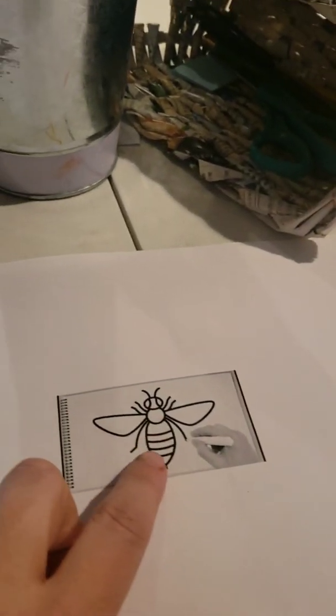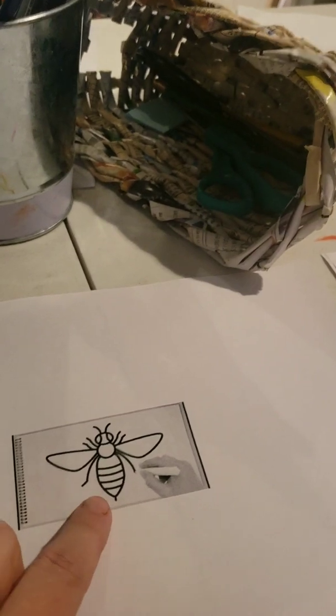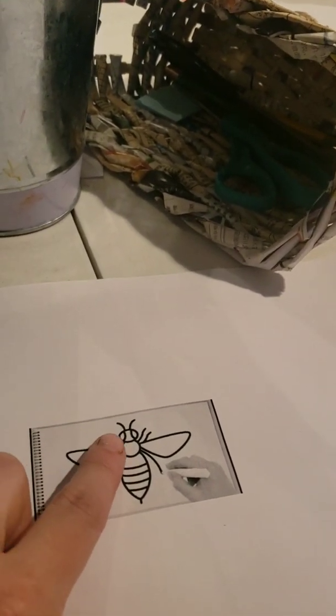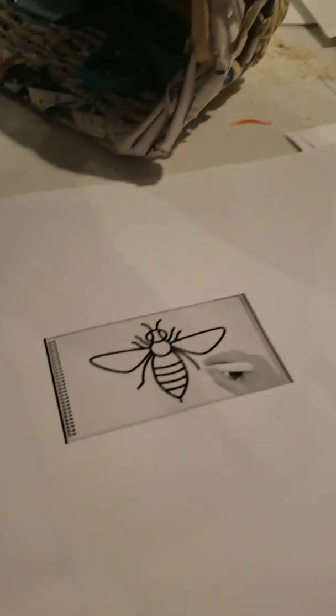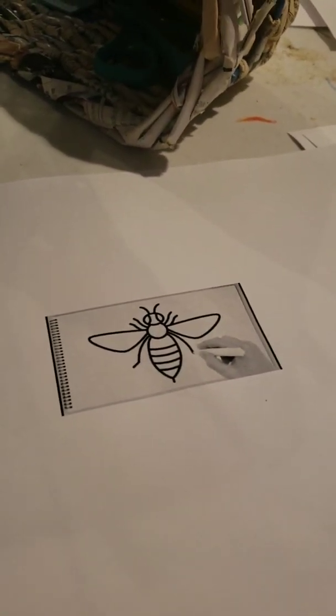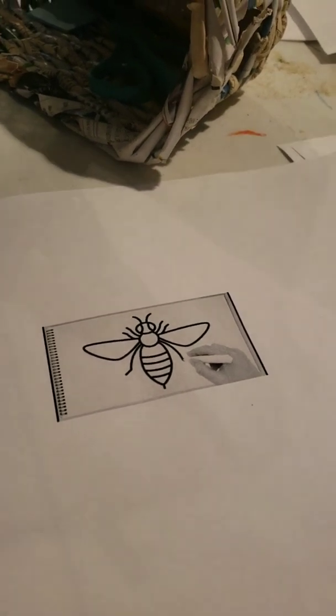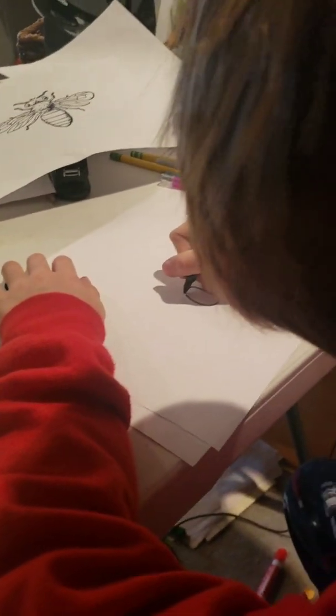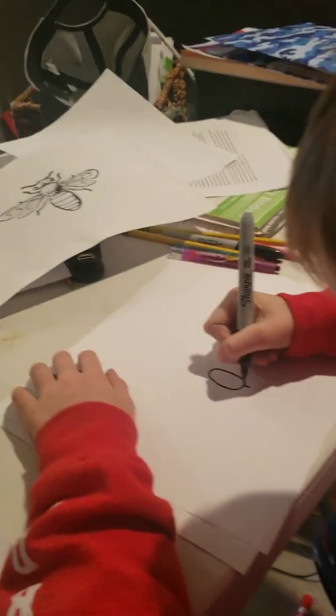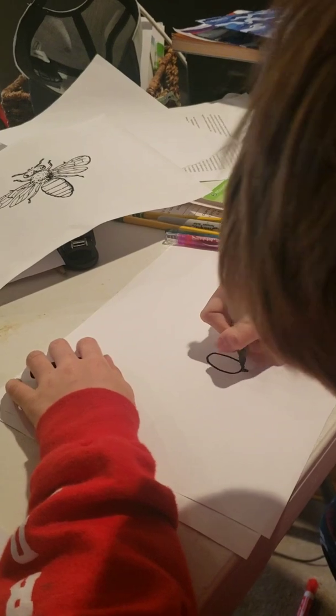So this part right here is called the abdomen, and then you have the thorax, and then you have the head. So this shape is most similar to what shape right there? Like an oval, sort of? Okay, so can you start by making an oval with a point on the end? And remember, not too big. Nice. Do you know what the point is? The stinger. Yeah, perfect.